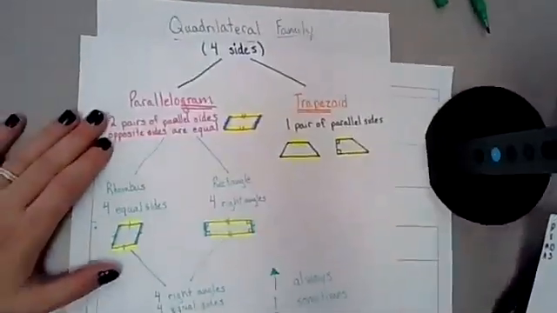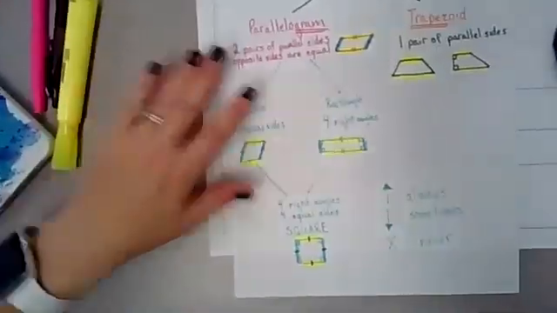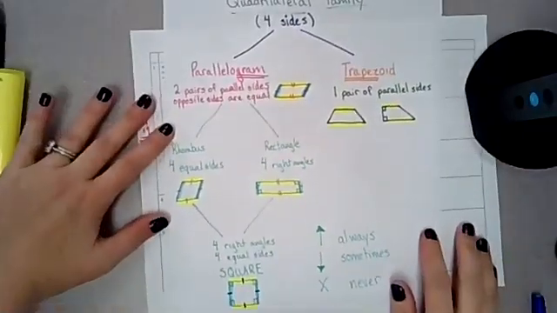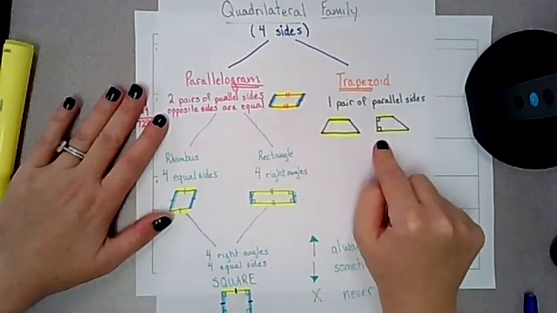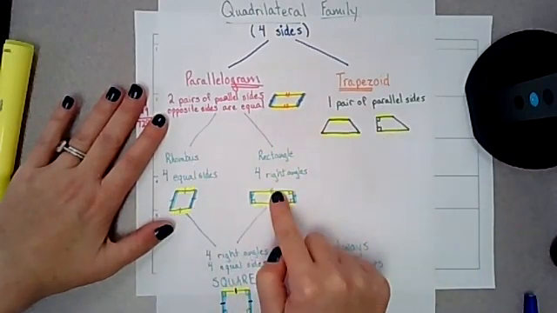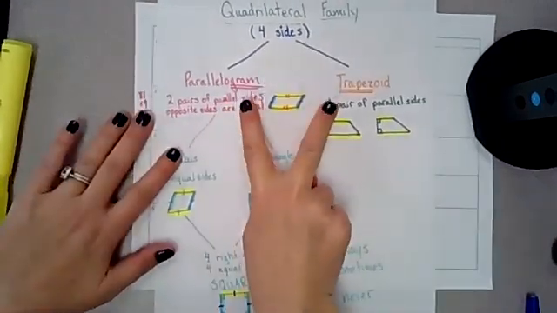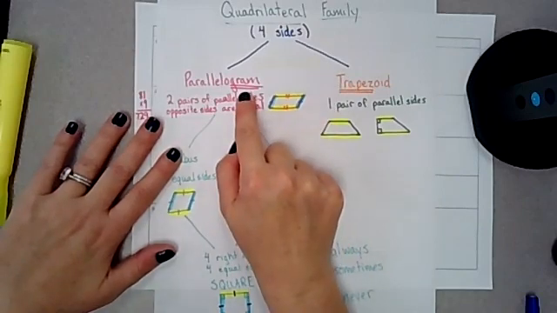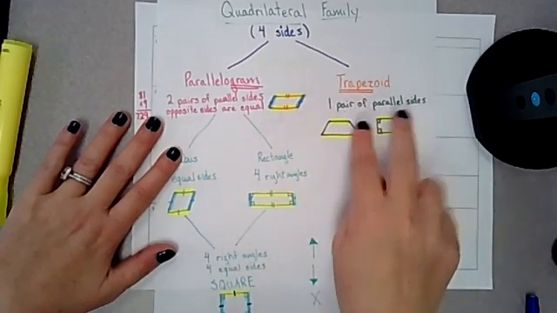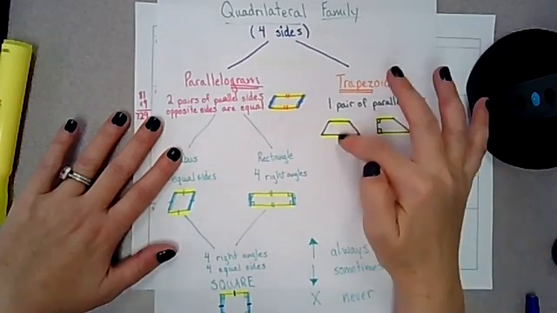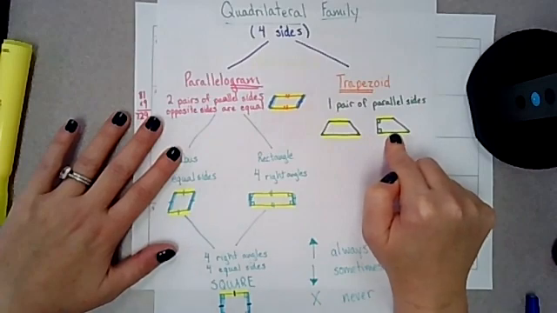I told you all about how there were many members of the quadrilateral family, but the main thing that you needed to know about them was that they all had 4 sides. So parallelograms have 4 sides, trapezoids have 4 sides, rhombuses have 4 sides, rectangles have 4 sides, and squares have 4 sides, okay? There are 2 brothers in the quadrilateral family. You've got Graham, also known as parallelogram, and Trapeze, also known as trapezoid. Trapezoid is kind of the odd man out. He's only got 1 pair of parallel sides, okay? He can look like this or he can look like this, all right?